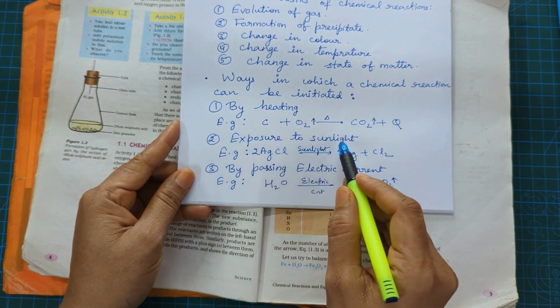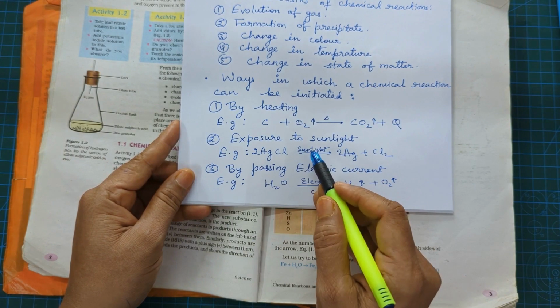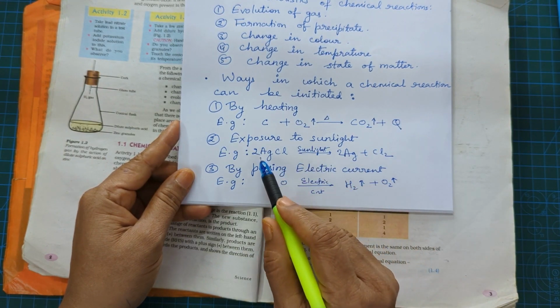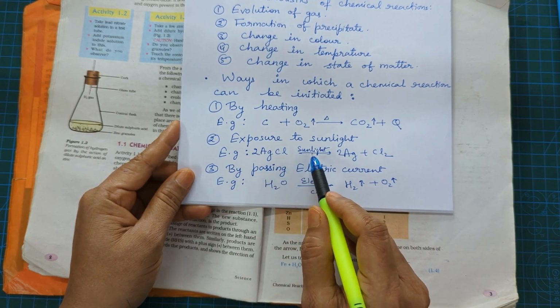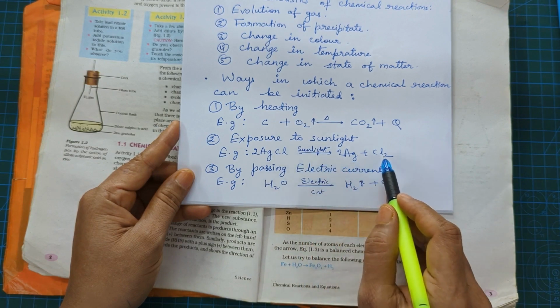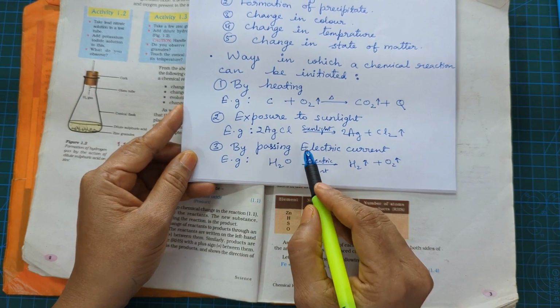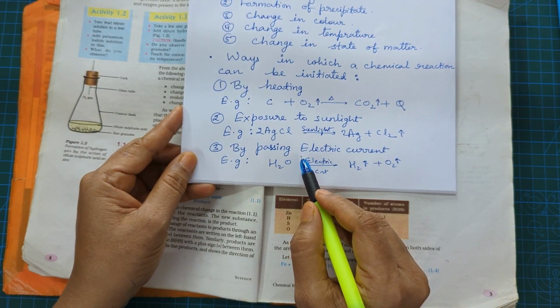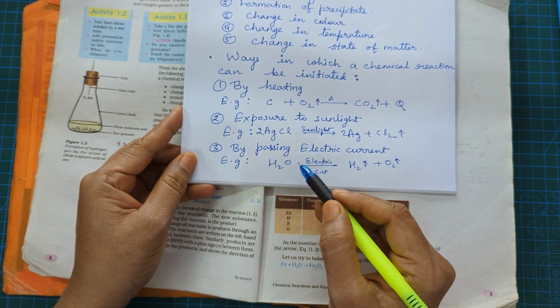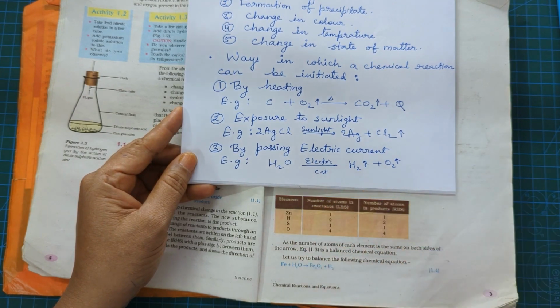So exposure to sunlight can cause a chemical reaction to happen. For example, silver chloride in presence of sunlight decomposes into silver and chlorine. Chlorine is a yellow colored gas. And a chemical reaction is also possible when electric current is made to pass through any liquid solvent.